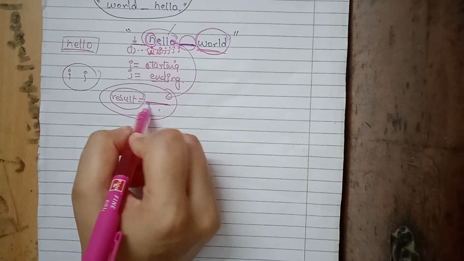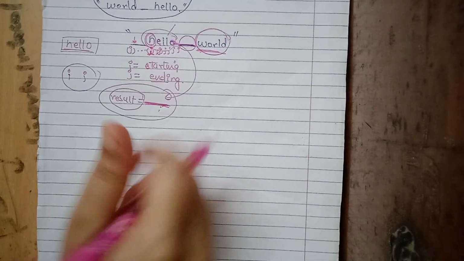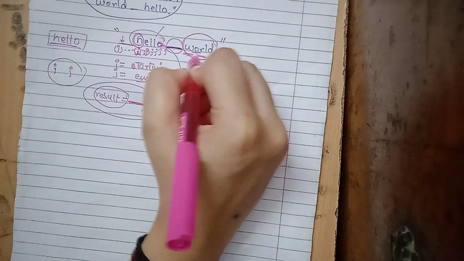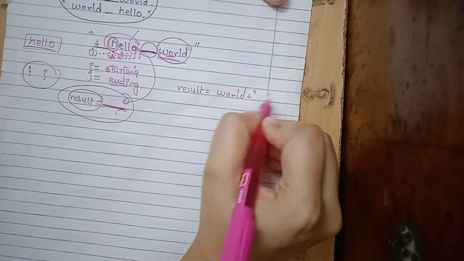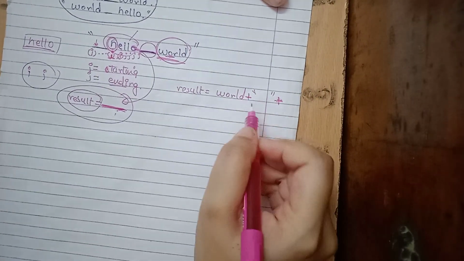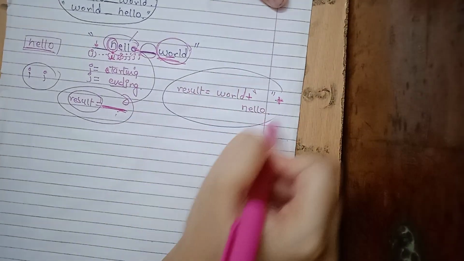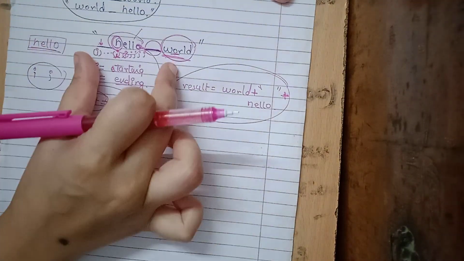But if hello is present and I have to place world before the hello, I can say result equals to this word, world, plus space plus, this is a concatenation sign, and then hello. So this is the approach which we can use to solve this question.